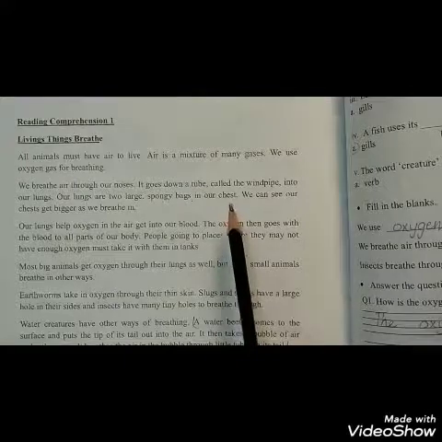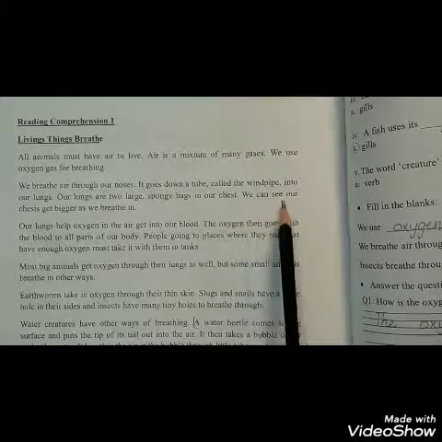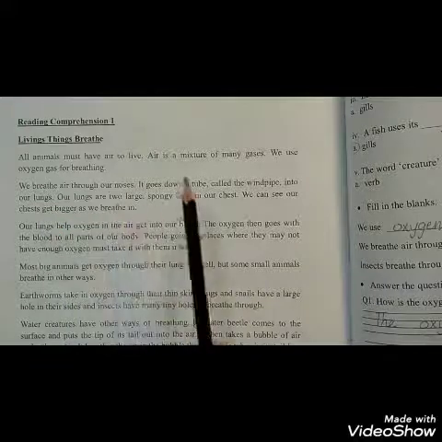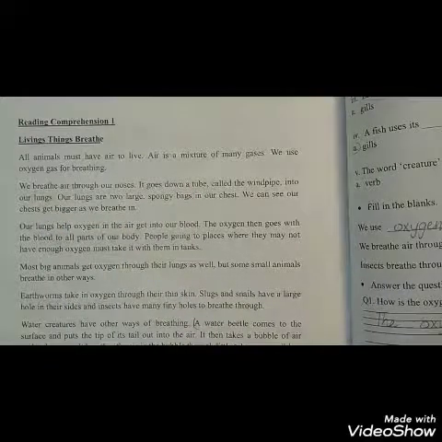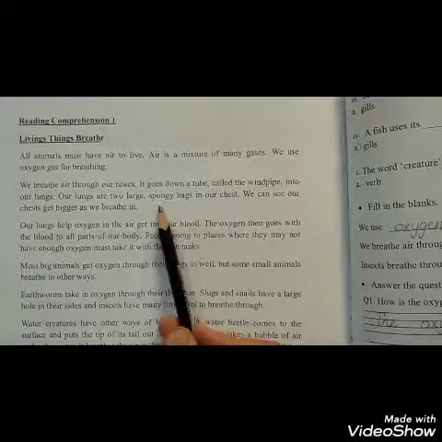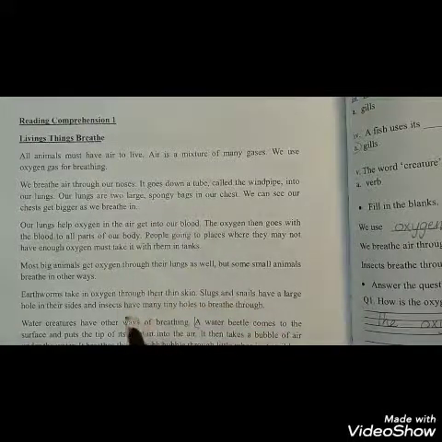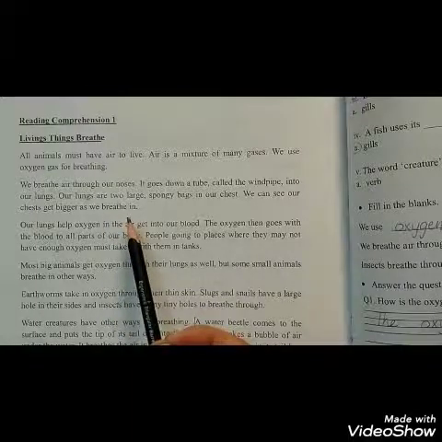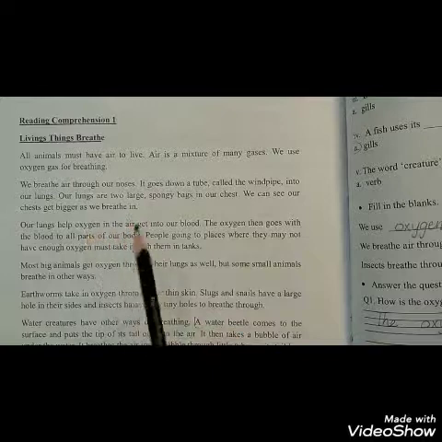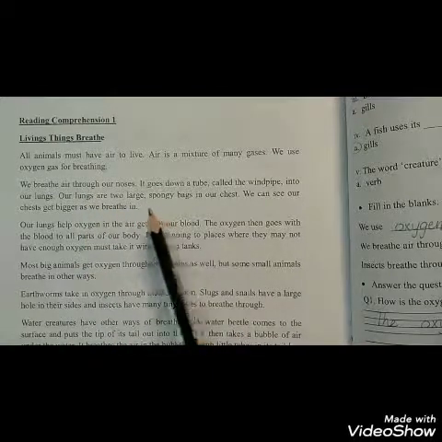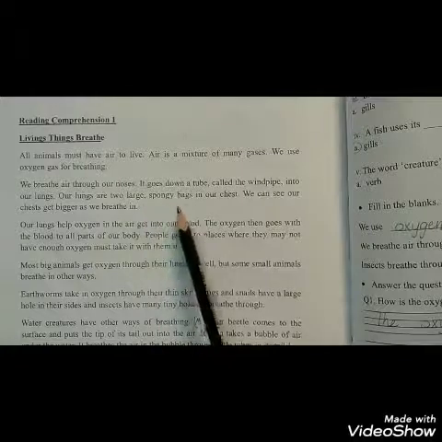We can see our chest get bigger as we breathe in. Okay, when we inhale, what happens to the spongy bags, our lungs? They expand. When they get bigger, the size of our chest also increases when we breathe in. How many lungs do we have? We have 2 lungs. And they are large and spongy bags in our chest.